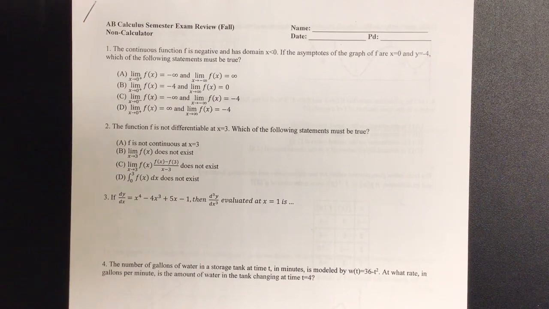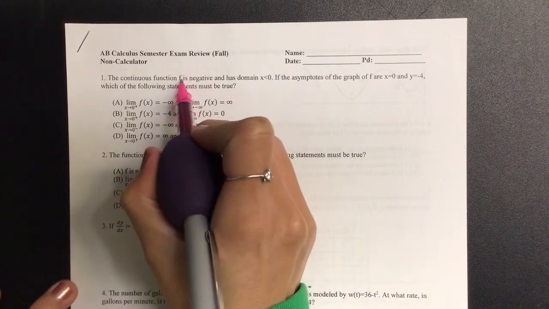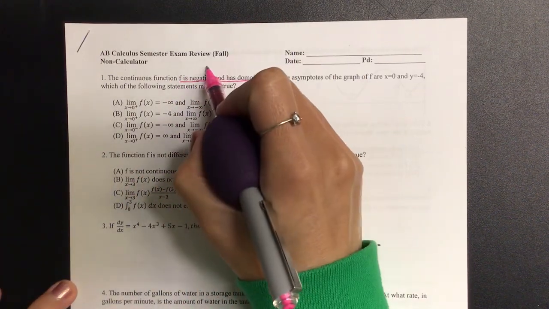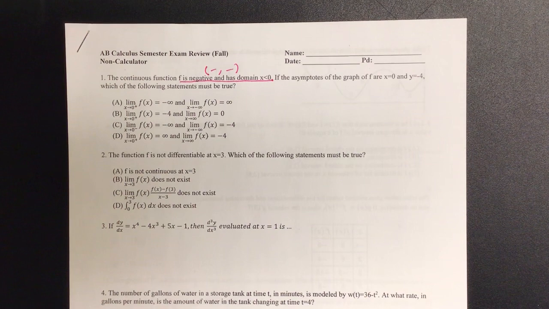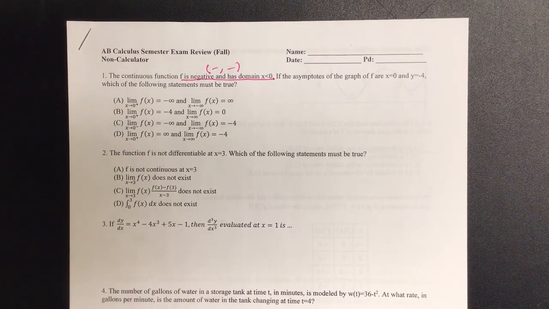This function f is negative and has a domain x is less than 0. If the asymptotes of the graph of f are x equals 0 and y equals negative 4, which of the following statements must be true?